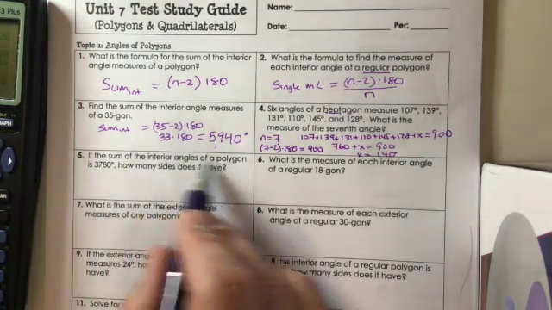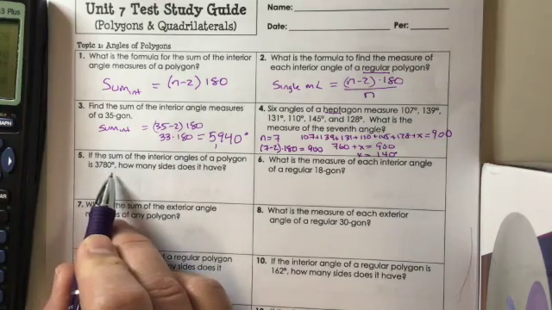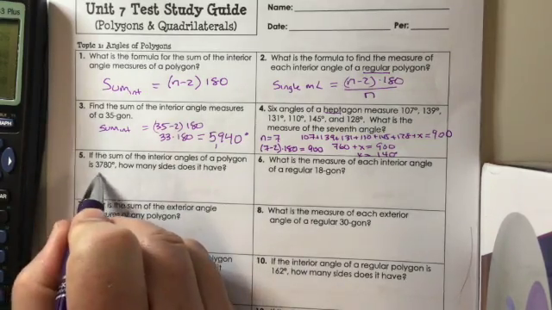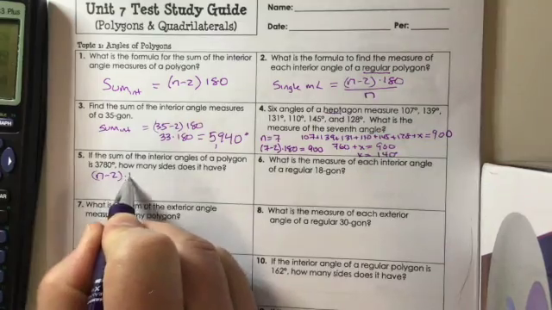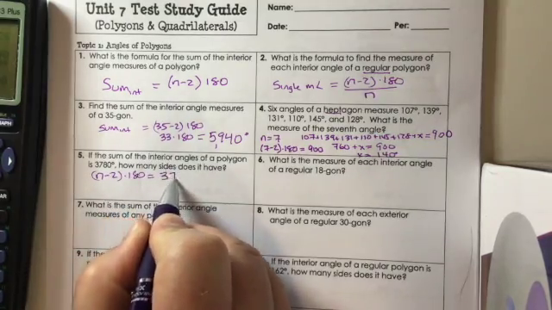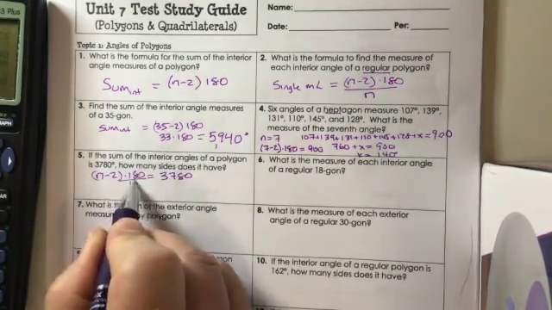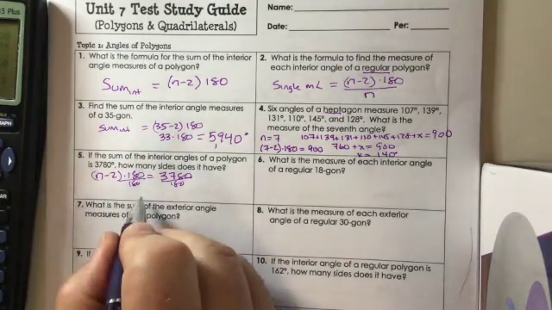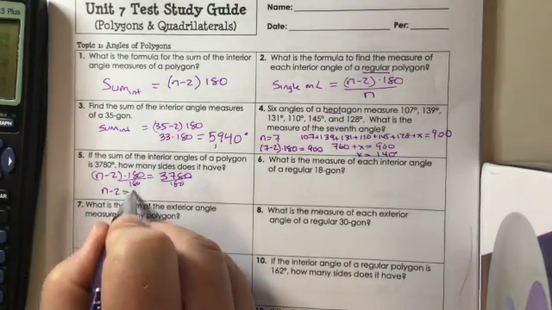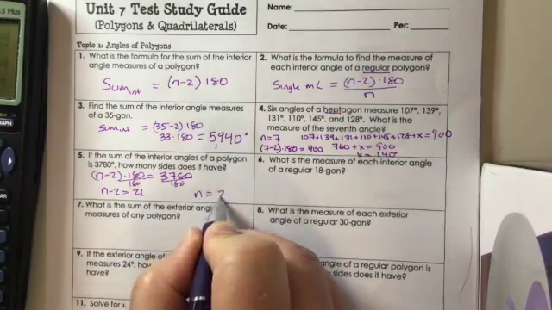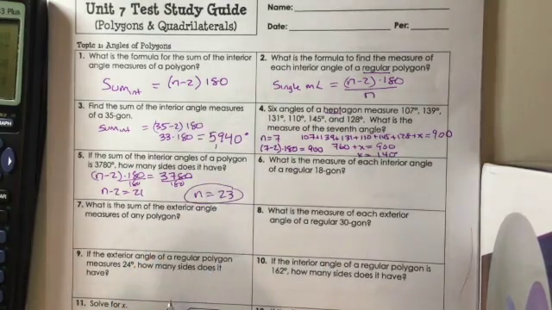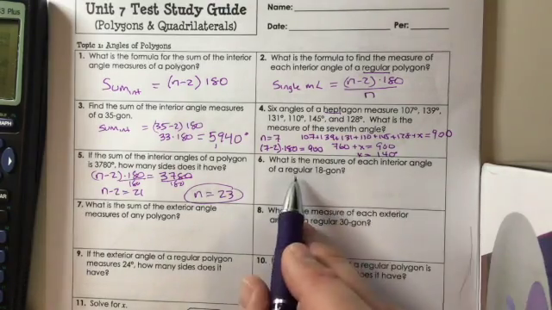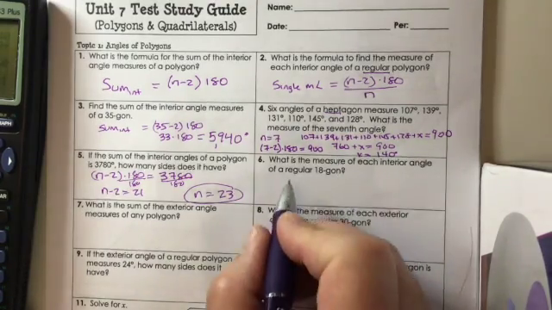The sum of the interior angles of a polygon is 3,780. How many sides does it have? That means n minus 2 times 180 equals that big number. Divide both sides by 180. 3780 divided by 180 gives 21. So if n minus 2 equals 21, then n equals 23. That's a 23-sided figure.